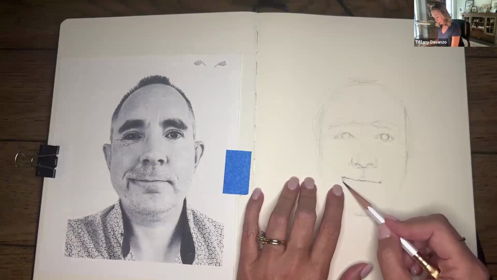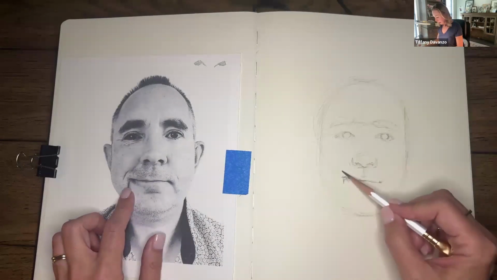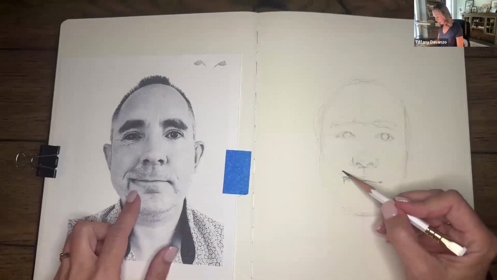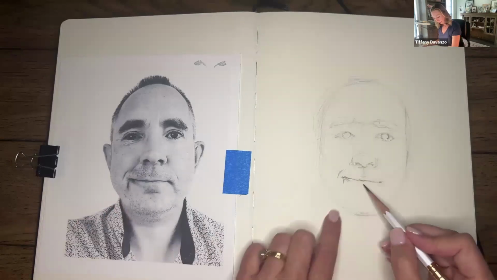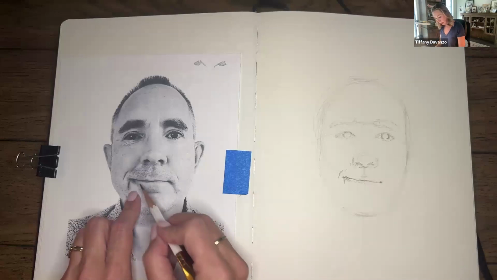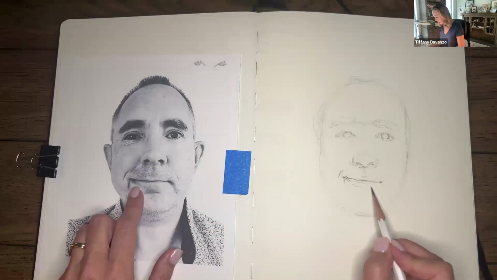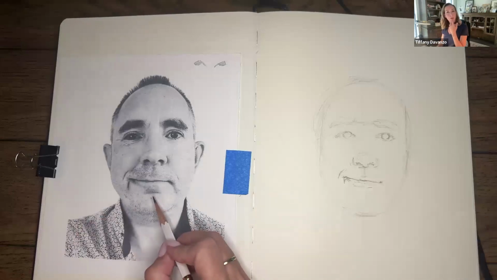And just give an indication of that little fold here, that kind of smile dimple. And then just a little indication of the bottom lip. And then he's got this great area where the plane changes from underneath his mouth to the chin.